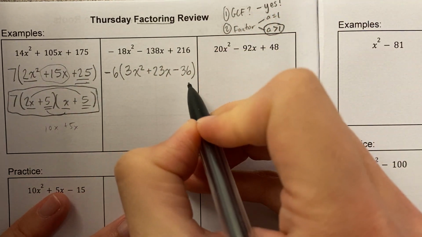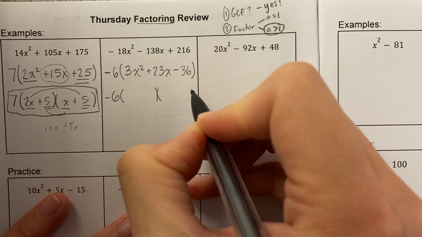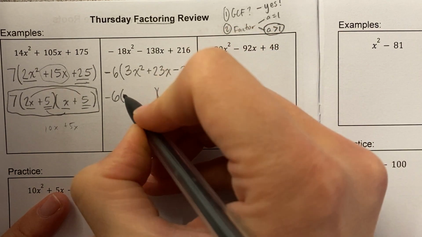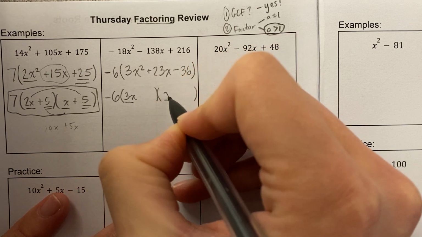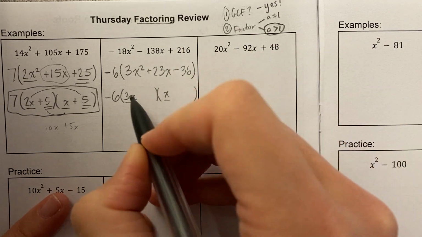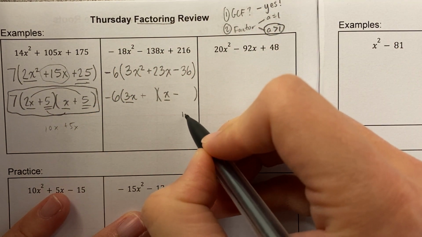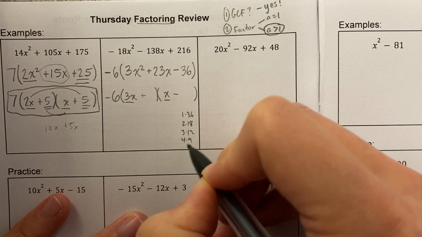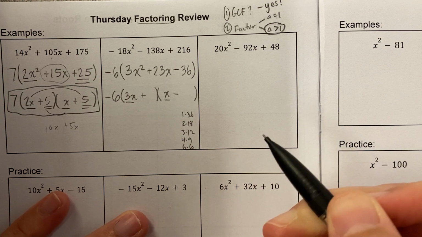Ugh. Now, I am grumpy about there being a 36 here. You know why? Because 36 can be 1 times 36, 2 times 18, 3 times 12, 4 times 9, and 6 times 6. So that is a lot of possibilities, and I'm pretty grumpy about it. But it's okay. We're just going to go one step at a time. 3x times x. If I'm multiplying to a negative, let's go ahead and put a positive and a negative here. Let's list my possibilities. I'm going to list them here because I have a lot. 2 times 18, 3 times 12, 4 times 9, and 6 times 6. Let's go ahead and try the 6 and 6 first because that's pretty much only one possibility.